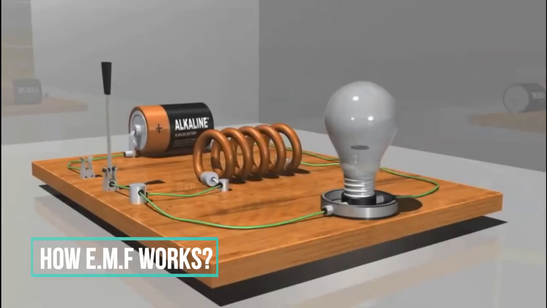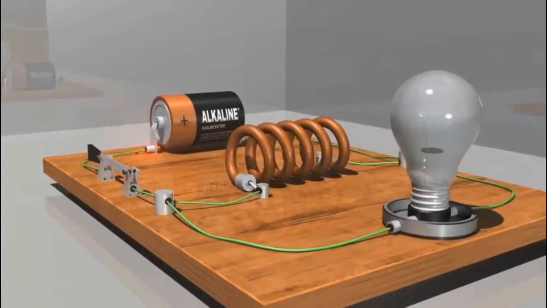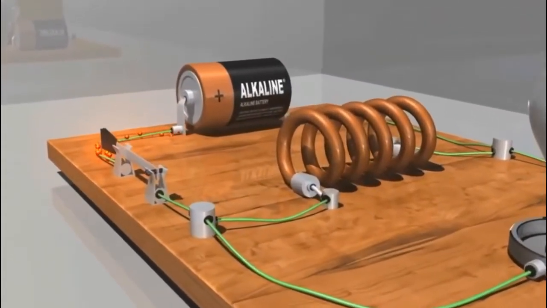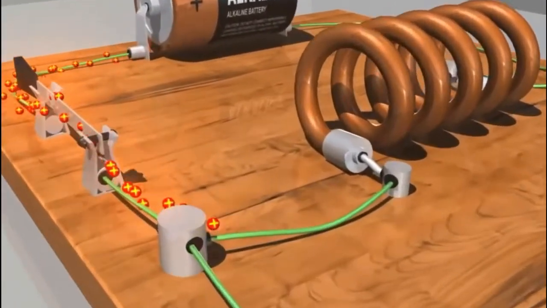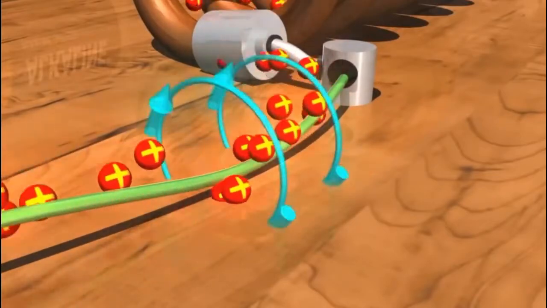Illustrating how back EMF works. When we power this circuit, the electrons in the current create a magnetic field around the wire as they move through it, as shown by these blue arrows.